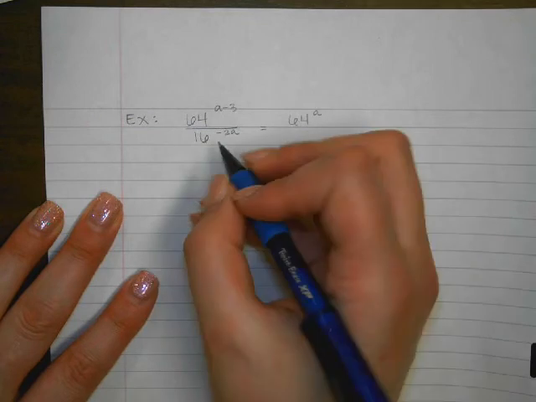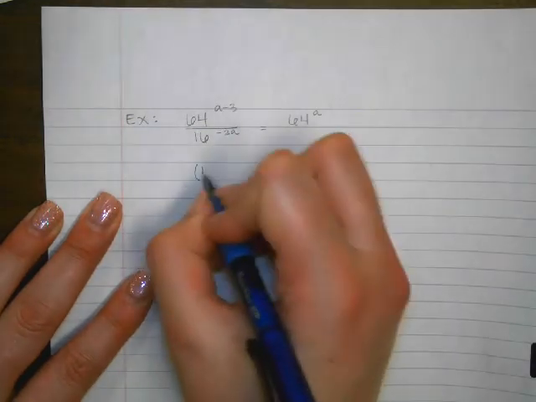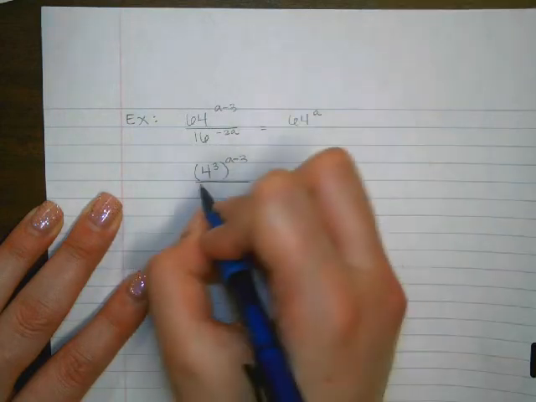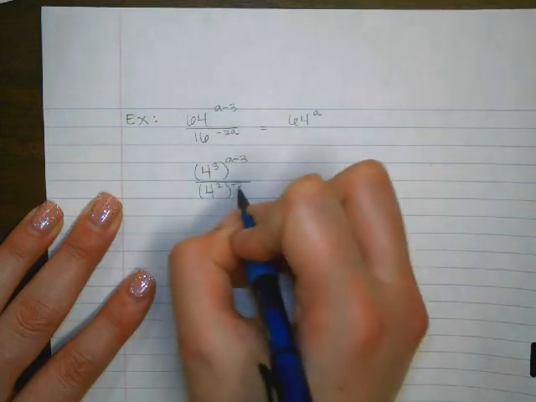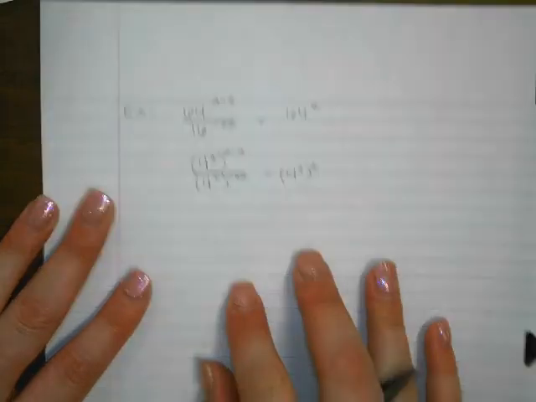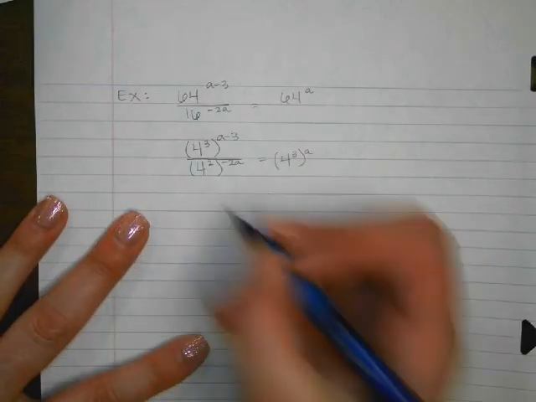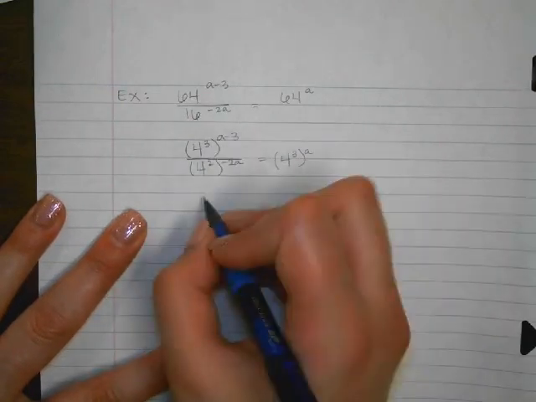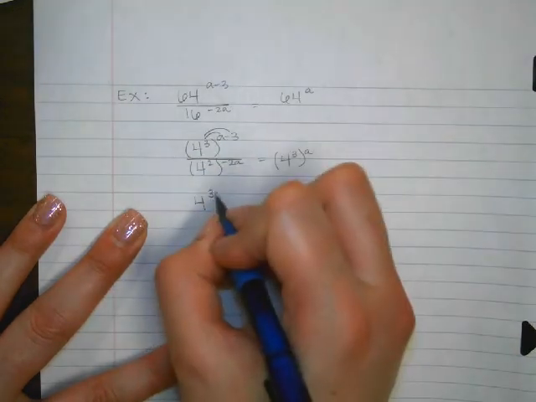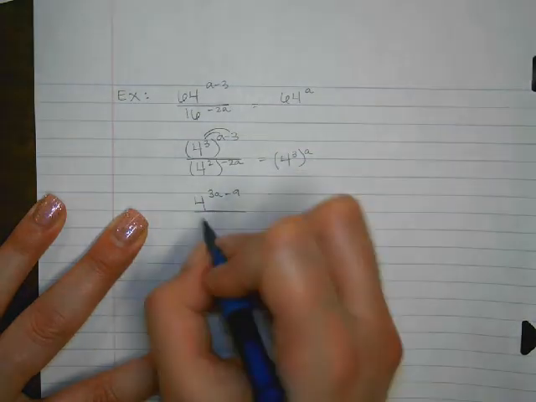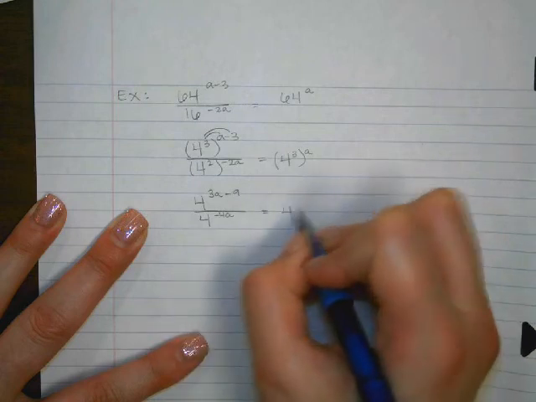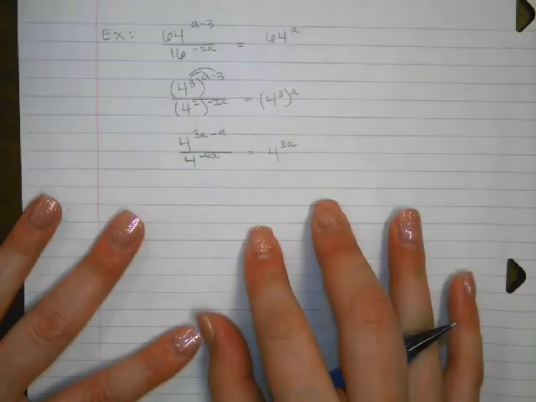And so 64 is 4 to the 3rd. 16 is 4 to the 2nd. And then 4 to the 3rd. So again, we're going to do that same exponent rule, an exponent multiplied by another one. So this is 4 to the 3a minus 9, over 4 to the negative 4a, equals 4 to the 3a.